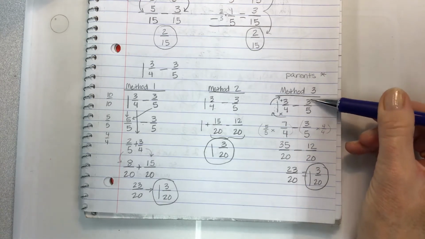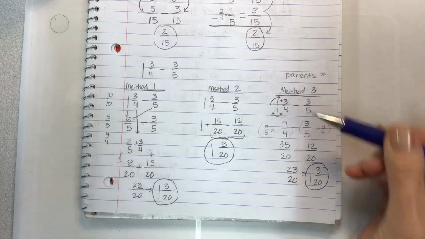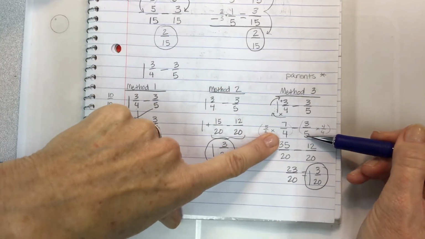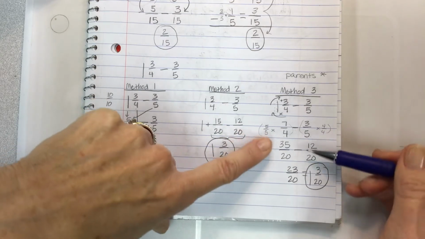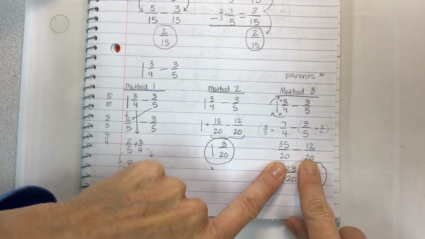We're taking away 3/5. We already had a fraction. Don't mess around with that in the first step. Just change this. Now we have 4ths and 5ths. Must have a common denominator. Make the common denominators so that you can do the subtraction.